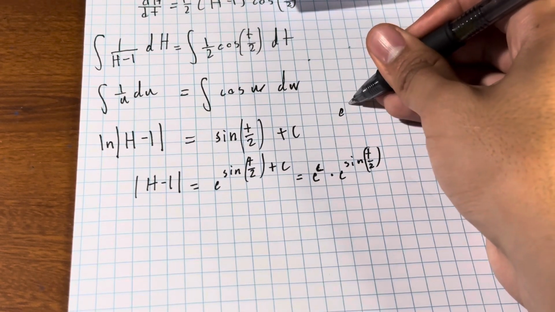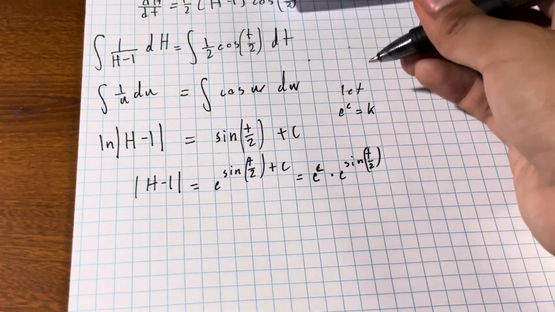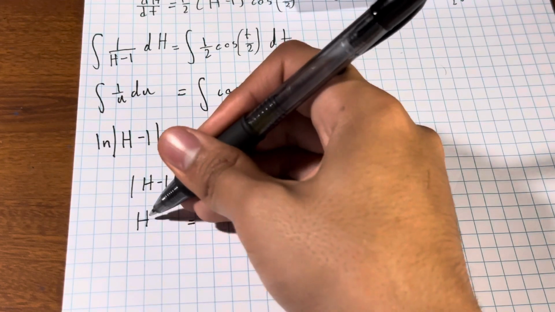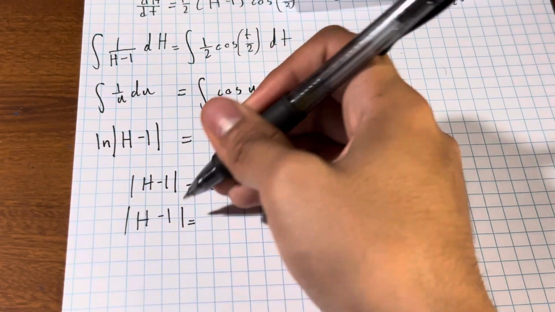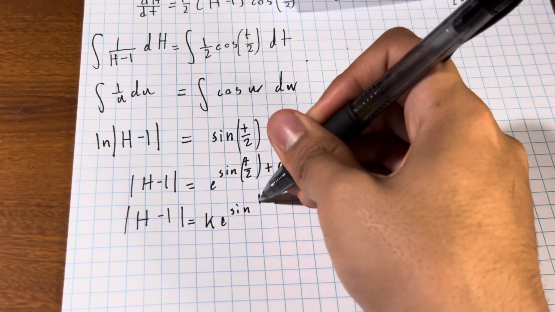So let's make e to the c equal to k. And then this would be h minus 1 equals k e to the sine of t over 2.